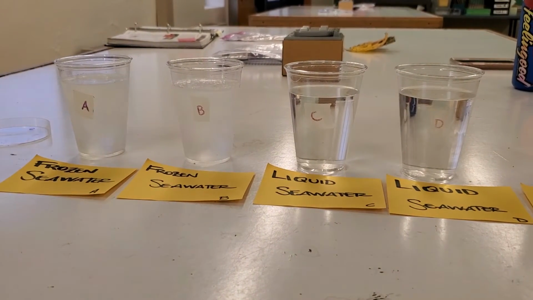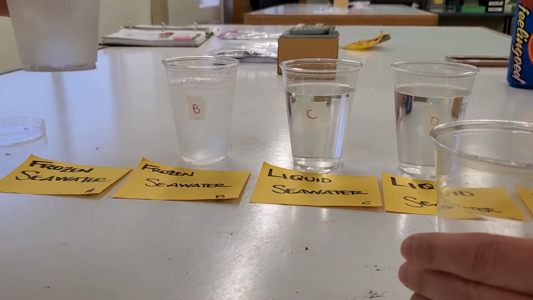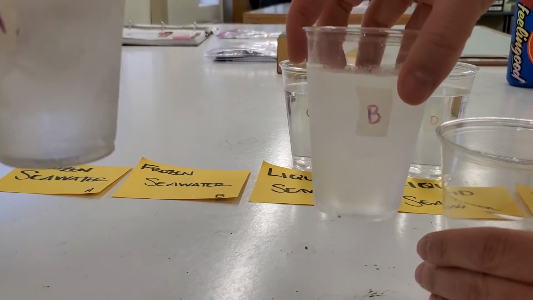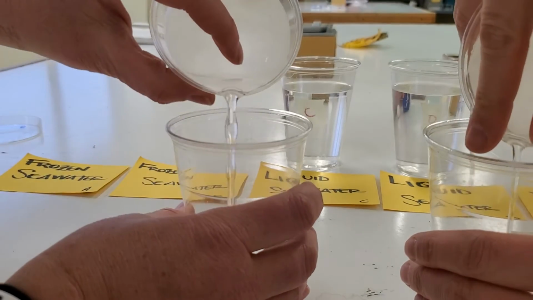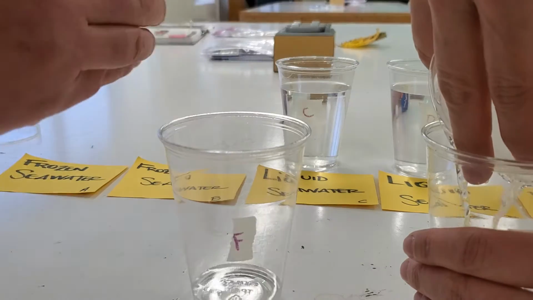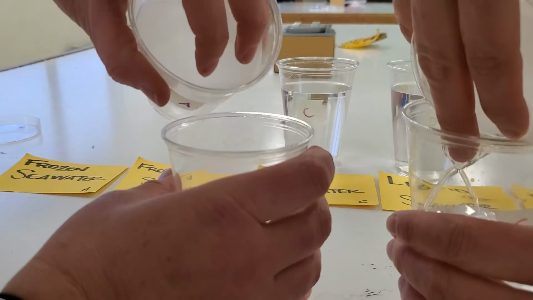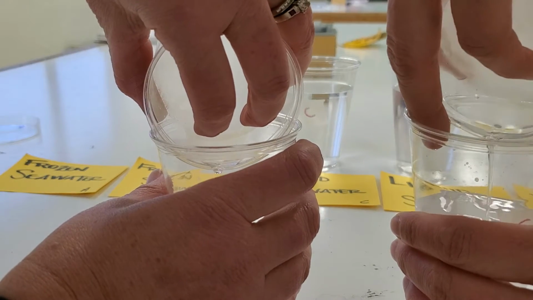Okay, salinity meaning salt. So we're going to take, this is frozen seawater. So is this. But we have some liquid in it, so we need to pour out the liquid and save the ice. So we're separating the liquid from the ice.